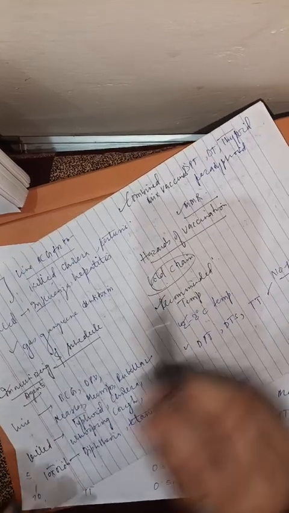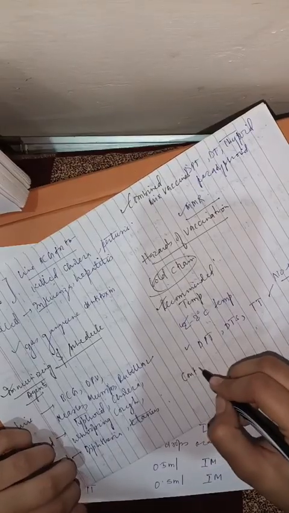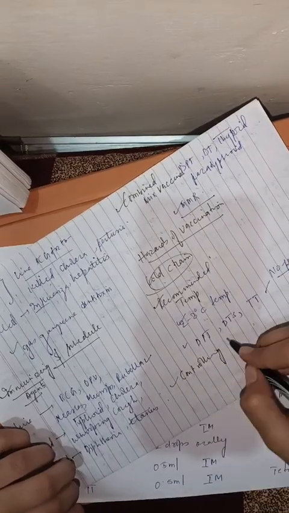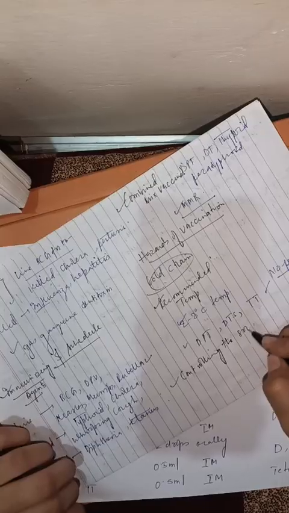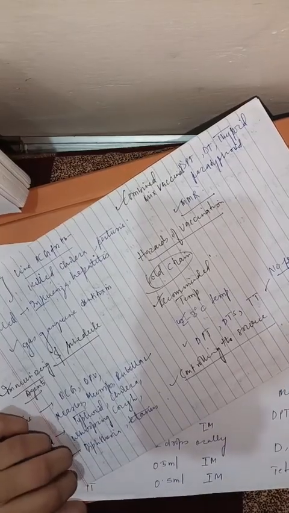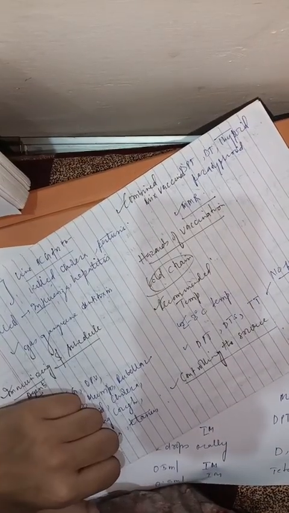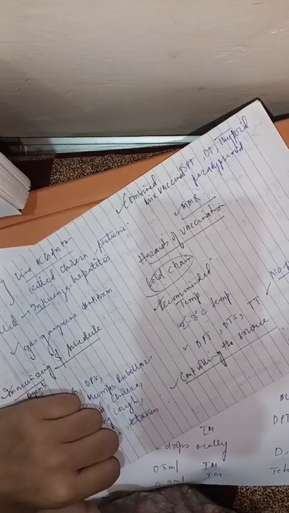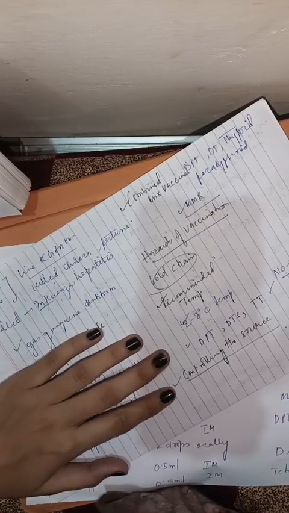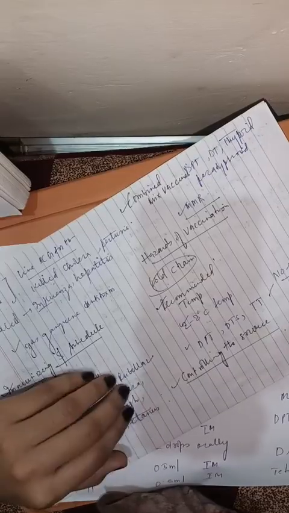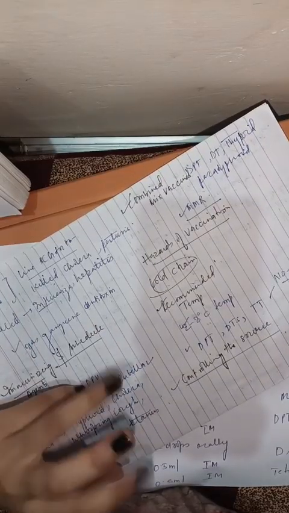Control of infectious diseases: controlling the source or reservoir of infection, blocking the channels of transmission, protecting the susceptible population. Controlling the source: early diagnosis, notification, isolation, treatment, surveillance, disinfection. Early diagnosis means finding early and accurate diagnosis of the cases and carriers.